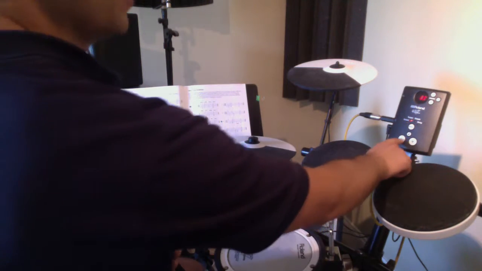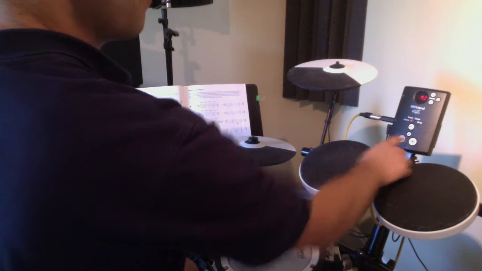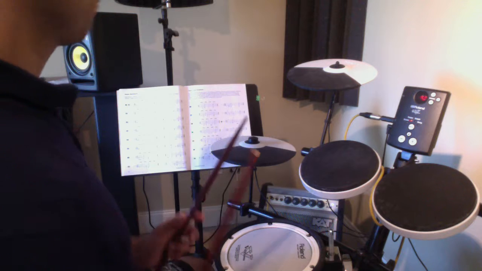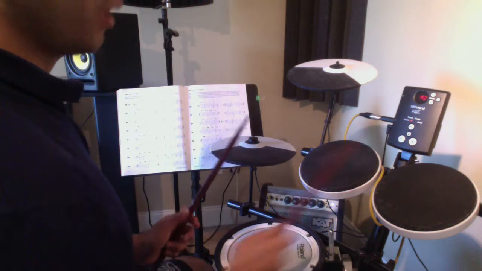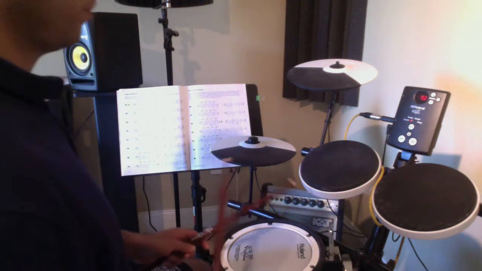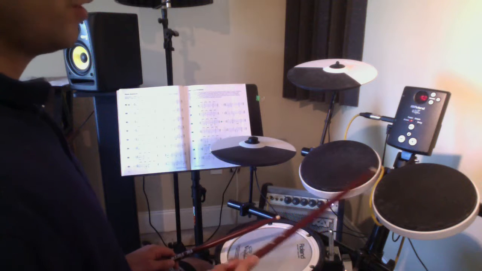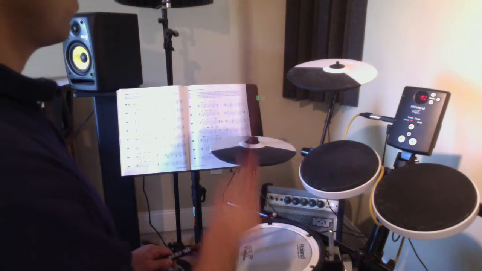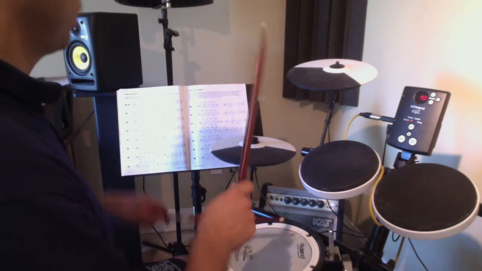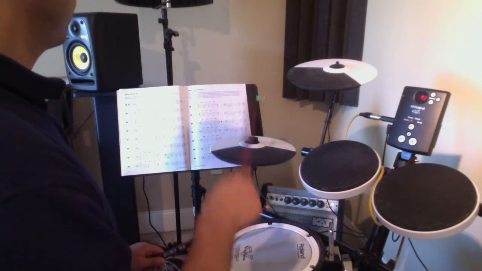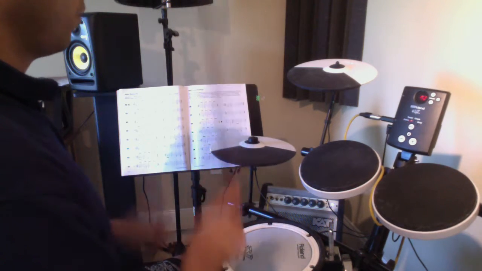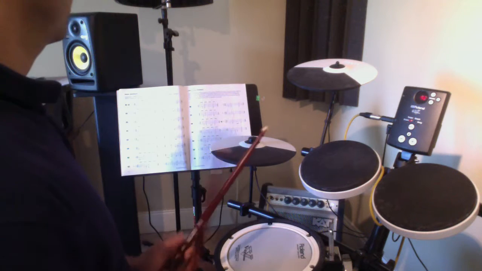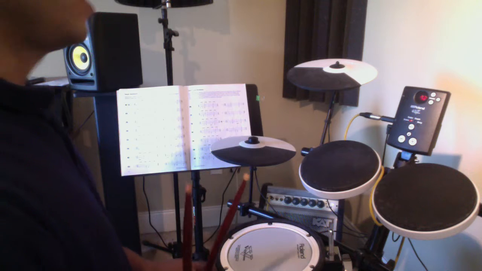Now I'm going to use a metronome. I'm going to have it set up to 70 beats per minute, and it's going to sound like this. Of course, you need to do your counting: 2 and 3 and 4 and 1 and 2 and 3. Now, exercise number 1B.